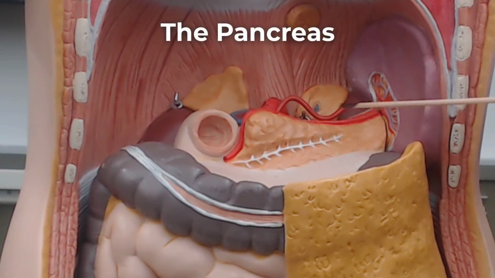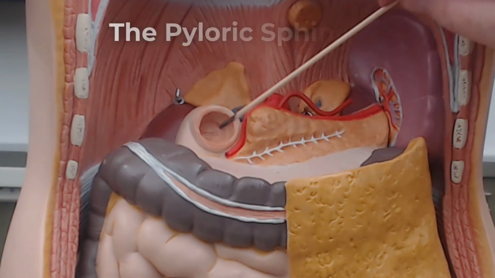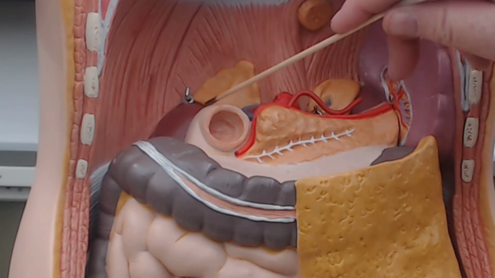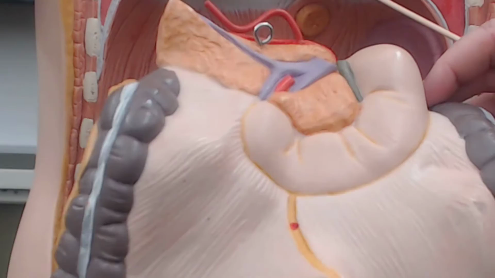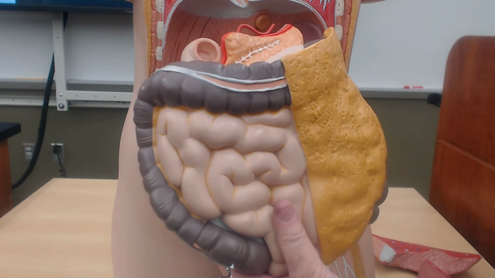This is the pancreas. The pancreas. This is your spleen. And this is the other end of that pyloric valve. The first portion of the small intestine is here, and that's called the duodenum. The duodenum. If I turn it around, I can see more of the duodenum. After the duodenum, we get the jejunum.